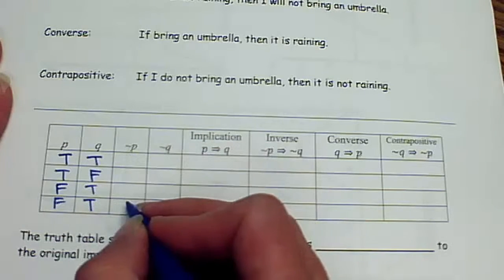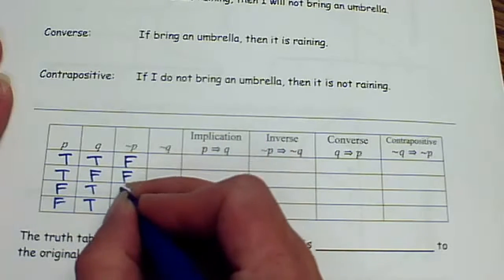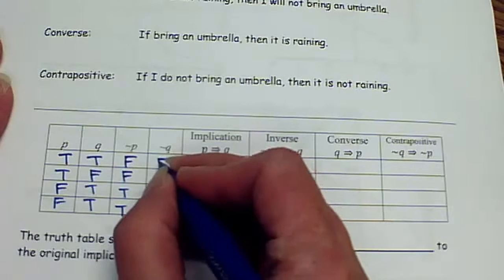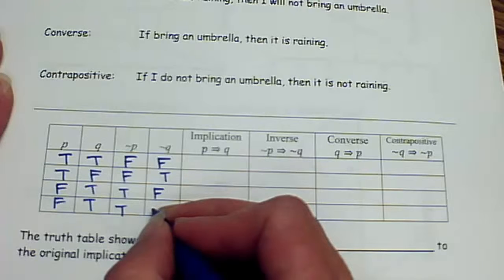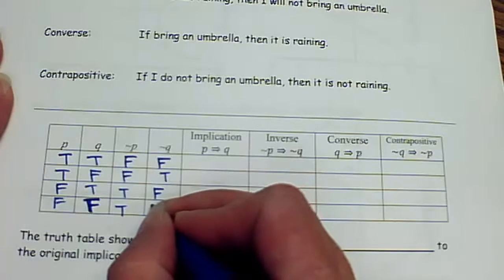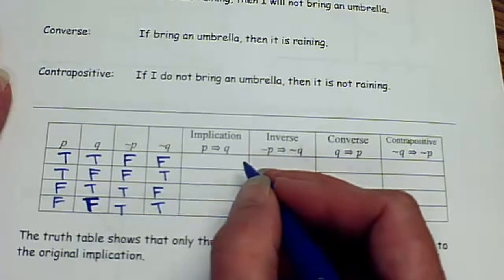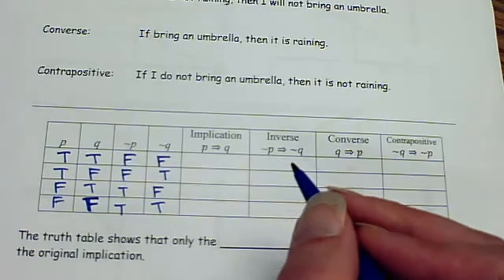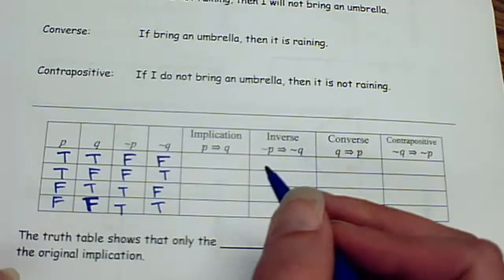Now, what if we negate the P's? Well, then that would turn this into false, false, true, true. Negating the Q's would be false, true, false, true. Whoops. I knew something didn't look right. All right. If P then Q, remember it only is false if true then false. True, false is the only time it's false.